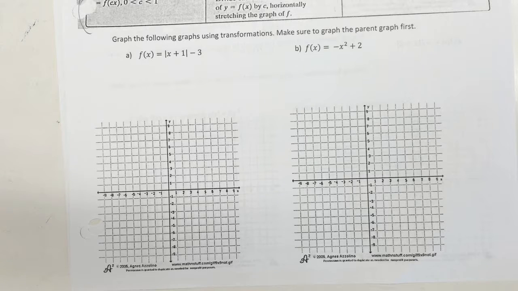I don't know how you did this, but you did it. 1, 2.5. So it's going to be 1, 2, 2.5. That's not right. 2, 3.